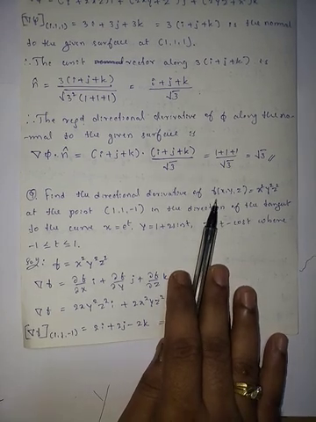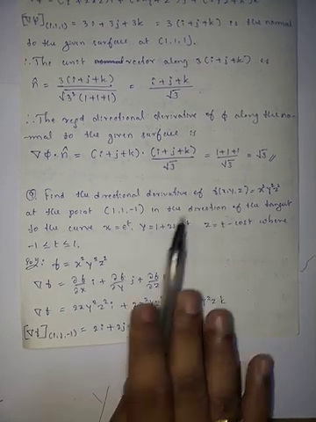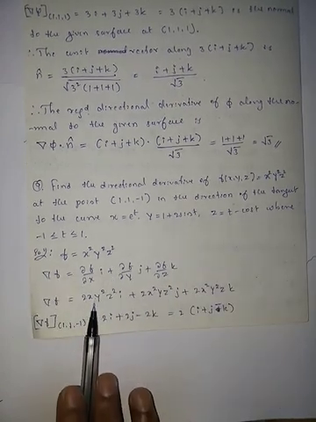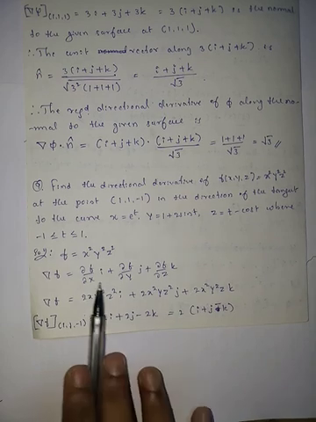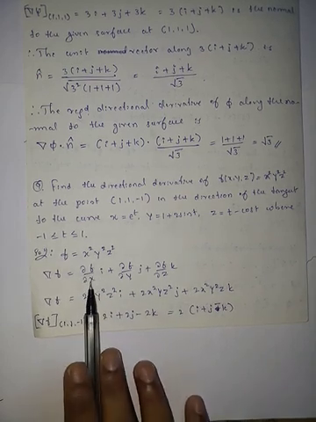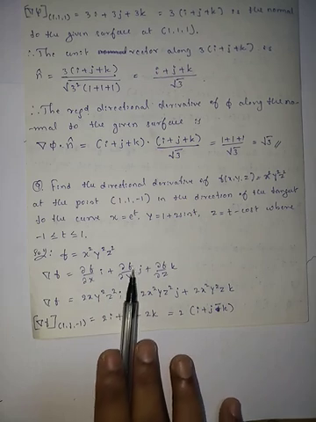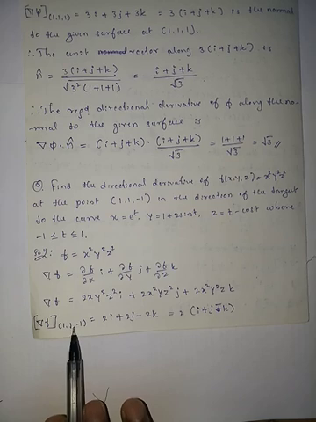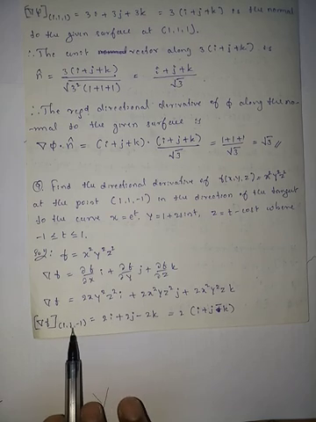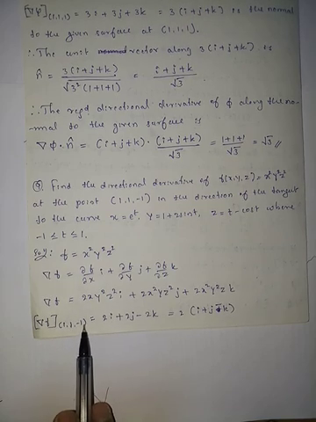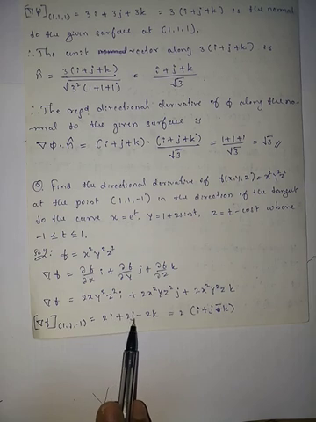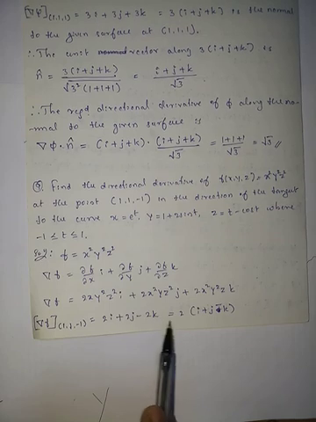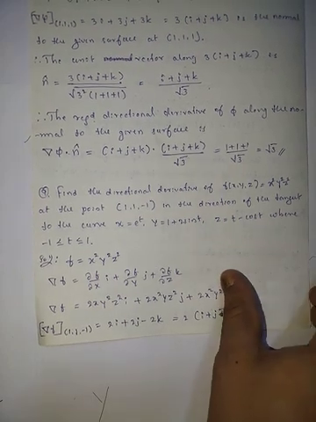gradient of f. So here we found, okay, we differentiate f with respect to x partially, this is the result, then with respect to y, then with respect to z. At the given point (1, 1, -1), putting x equal to 1, y equal to 1 and z equal to -1, so we get 2i plus 2j minus 2k. So this is the gradient of f at the point (1, 1, -1).